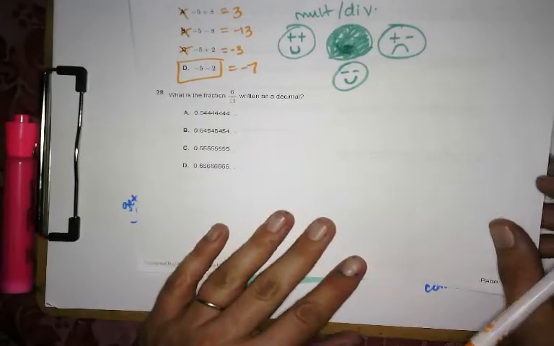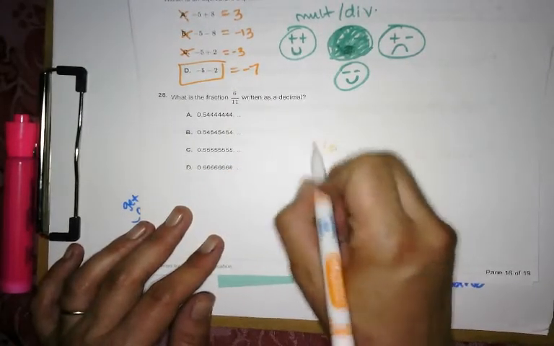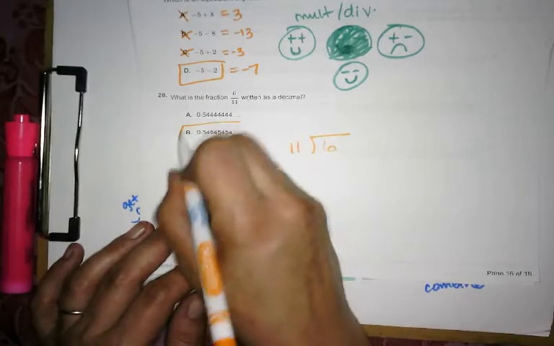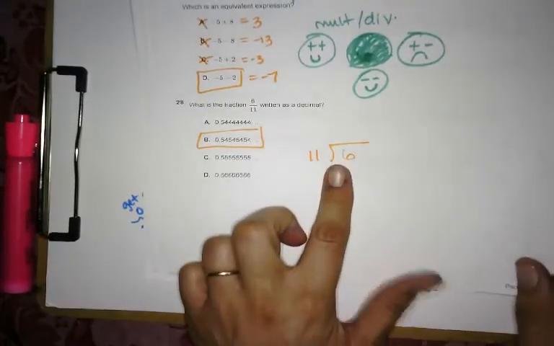Okay. 6/11ths written as a decimal. So I feel like if you do the long division on this, I'm sure you can figure out what it is. I'll just tell you. If you divide 6 divided by 11, you end up with this answer. So just make sure you set up your division right.